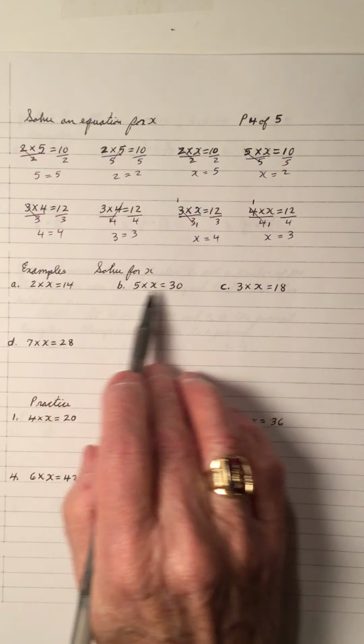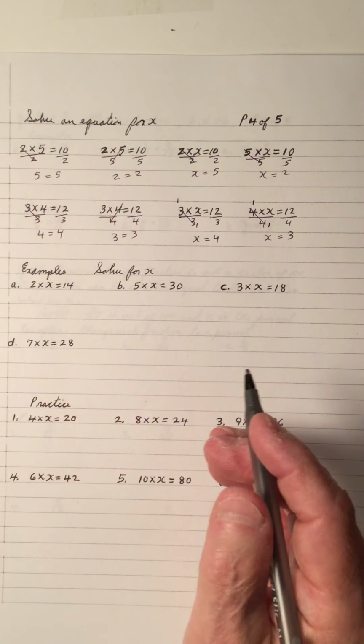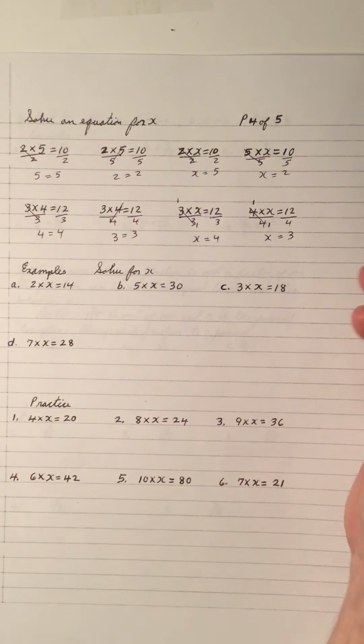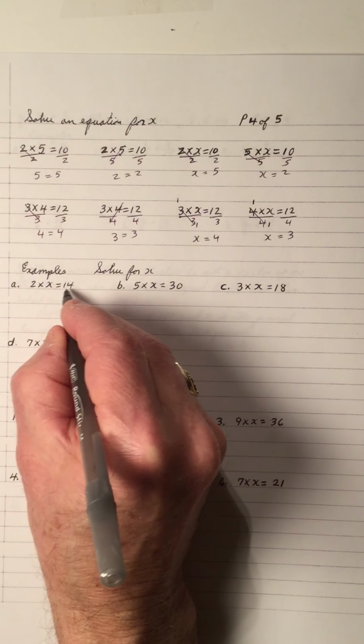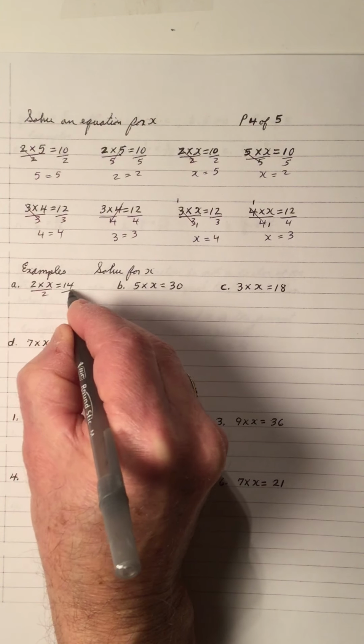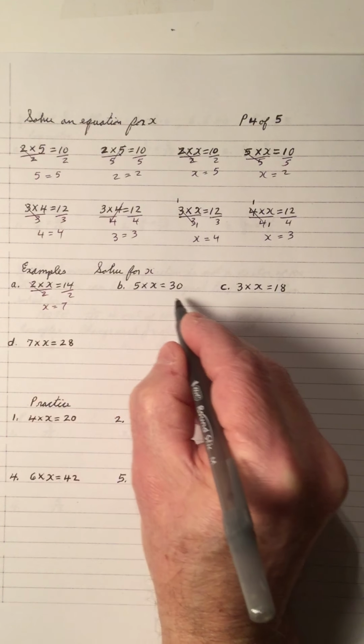So let's do some more examples here. This is not too hard in solving. We'll use that in our percentages. We've used that in ratios, in our videos that we're going to do on ratio and proportions. We're going to do solving equations. So here we go. If 2 times x is 14, divide by 2 both sides. The 2's cancel, x equals 7.